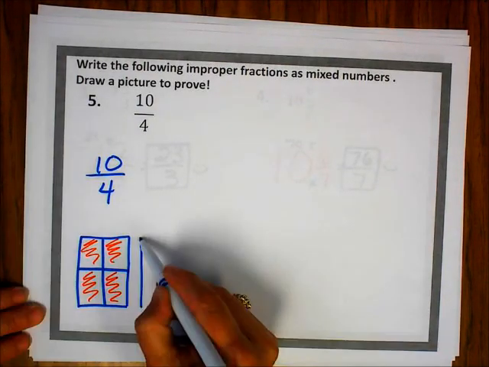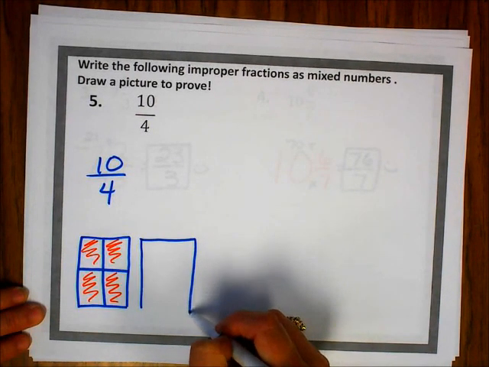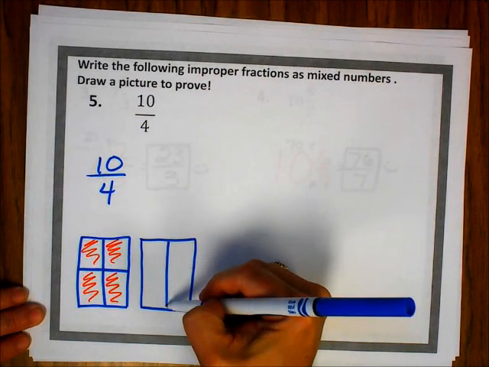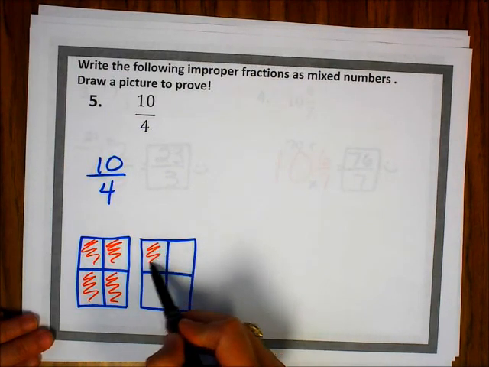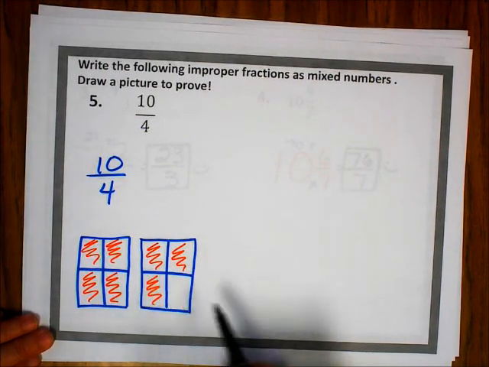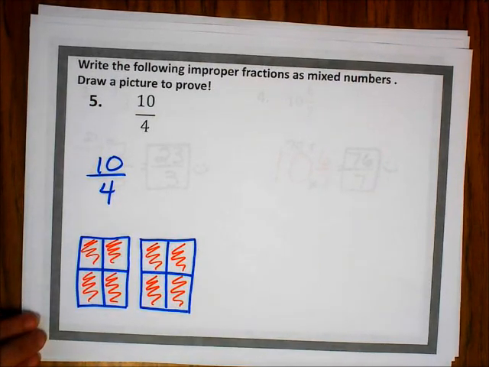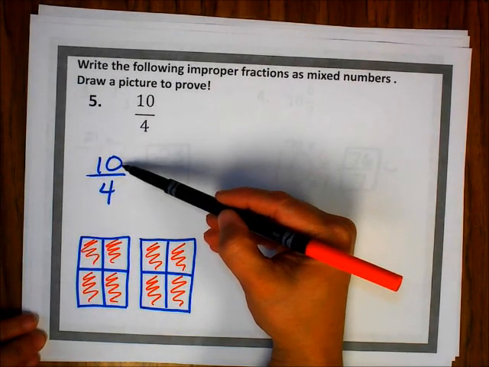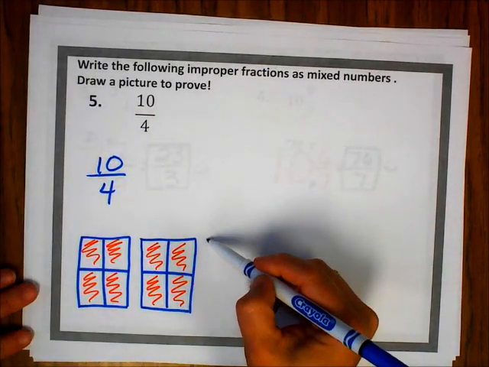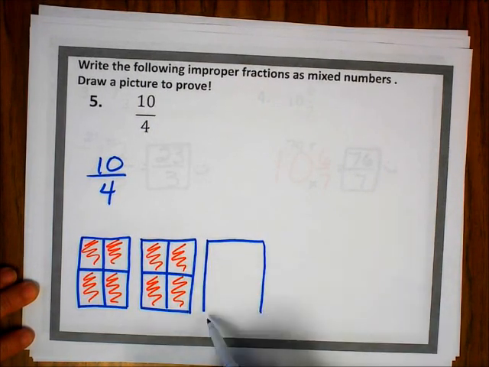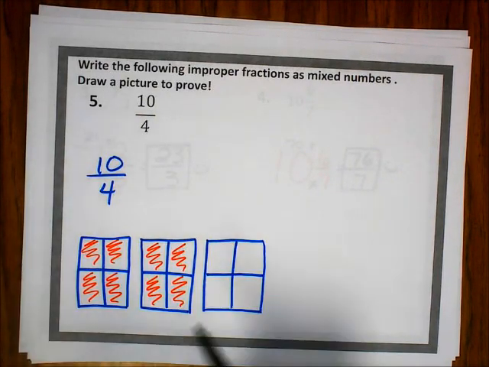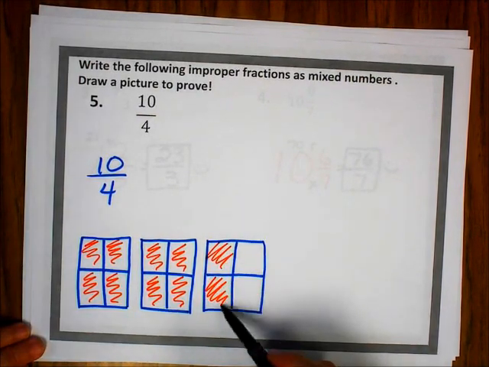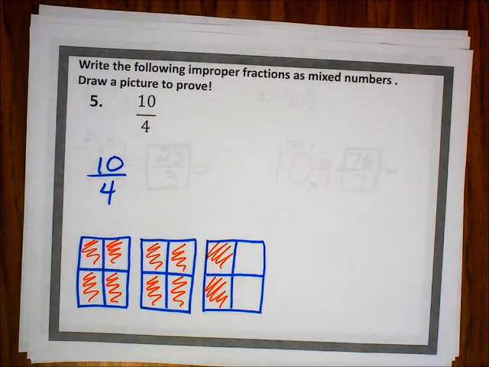So I'm going to have to do another rectangle. I'm going to divide it into fourths, and I'm going to keep shading. So now I have 5/4, 6/4, 7/4, and 8/4 shaded. I've still only shaded 8/4, and I need to shade 10/4. So I'm going to have to draw another rectangle, divide it into fourths still, and continue shading. That's 9/4, and now I have 10/4.